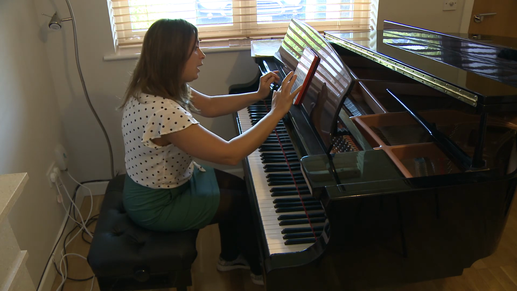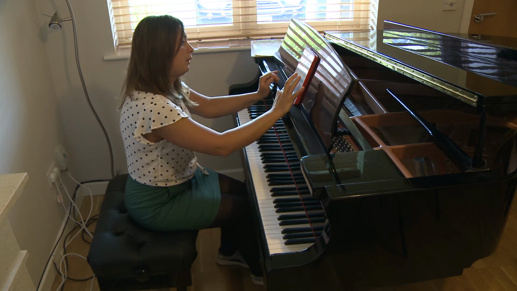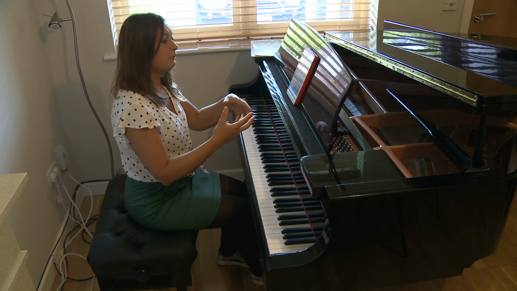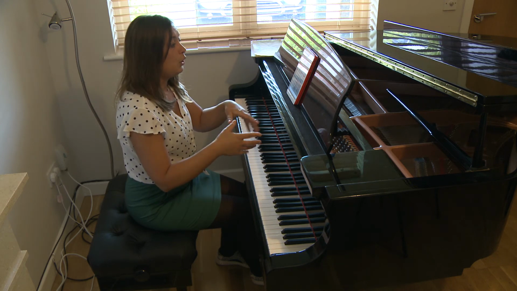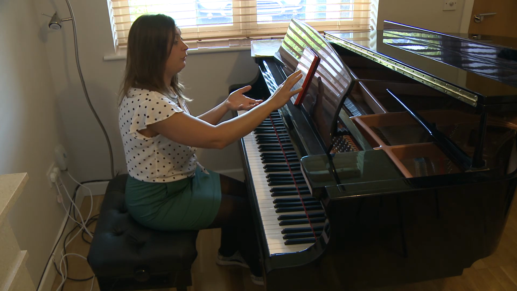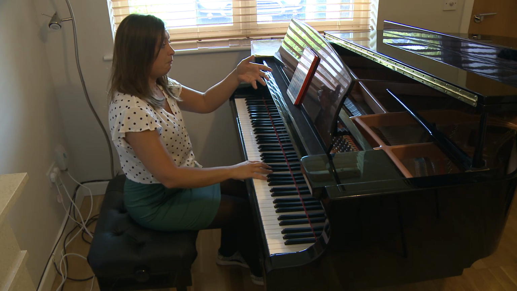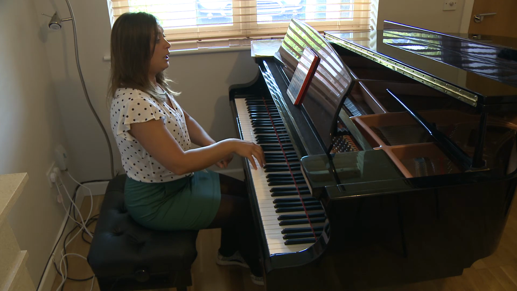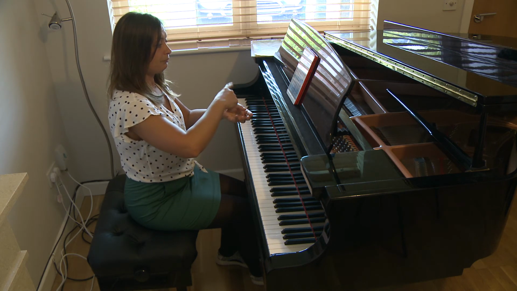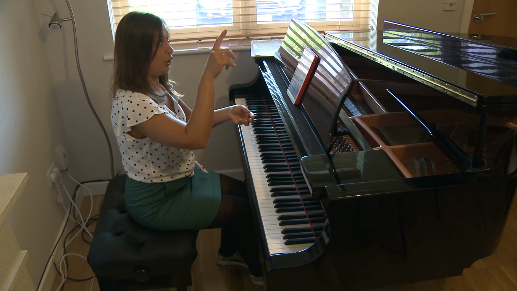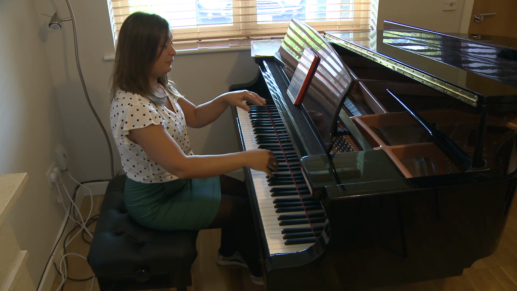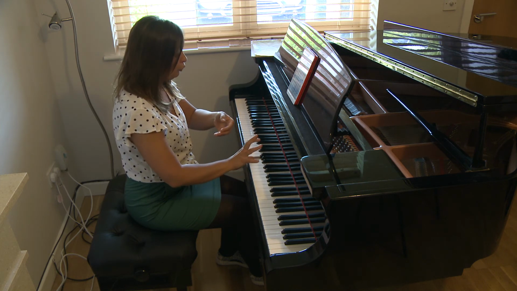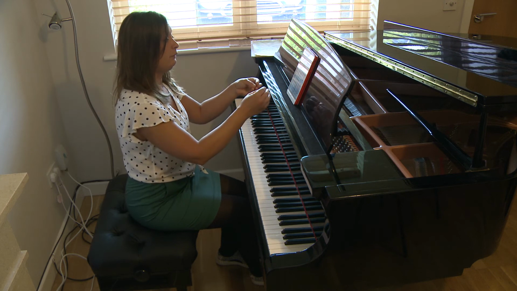Okay, so after that, development part, that's where composer shows those two things in a different context or different shadows. For example, here is the main theme, the first theme. So now the composer actually flipped it, opposite, from descending, now he's going ascending and putting this theme into piano.